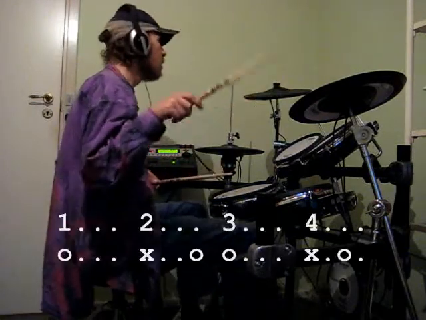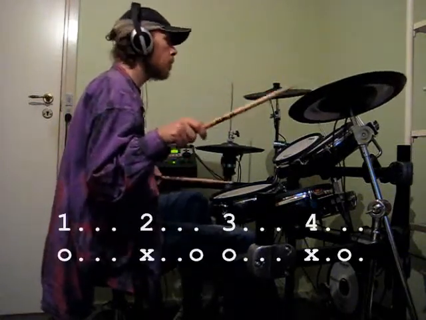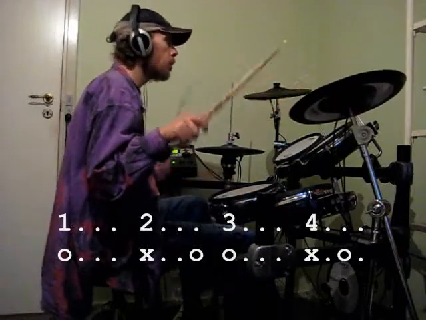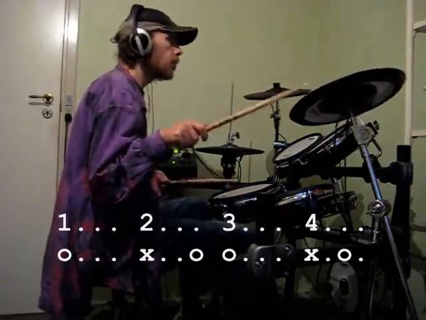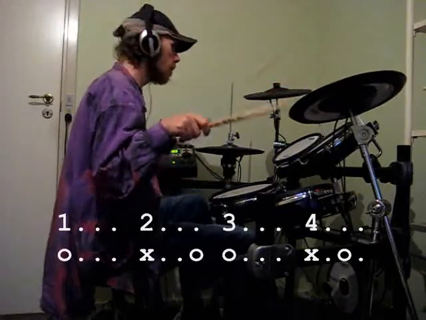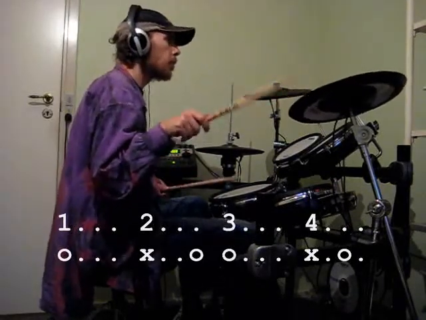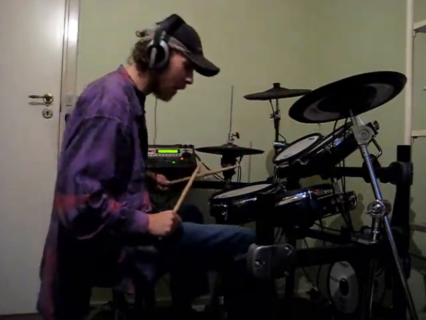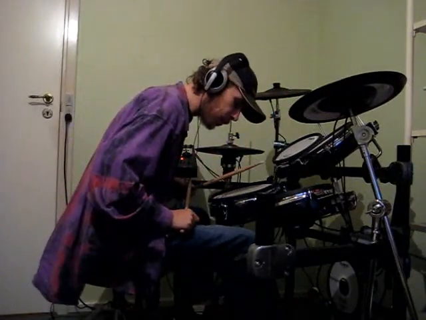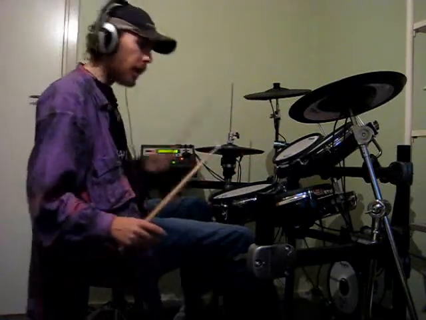We can also move it to the 2A, if you will. A little trigger happy on the bass drum there. We can move it, yeah, basically we can move it everywhere.